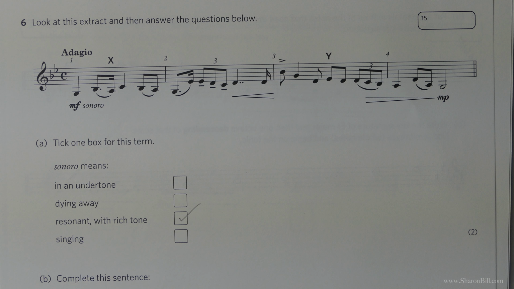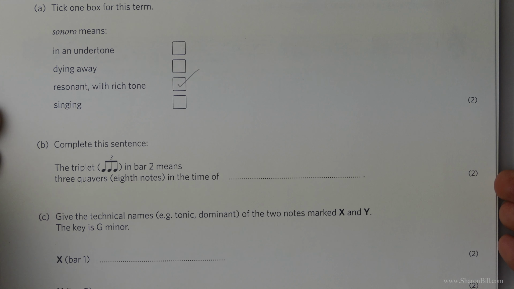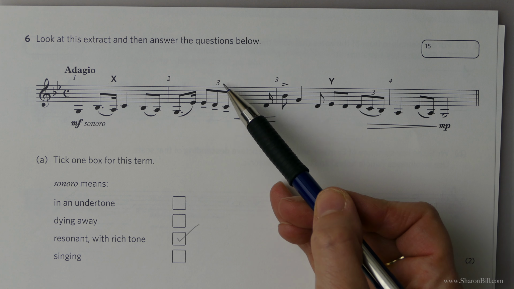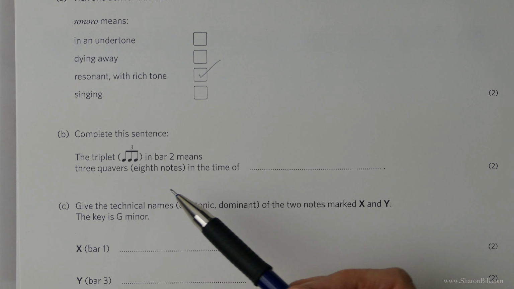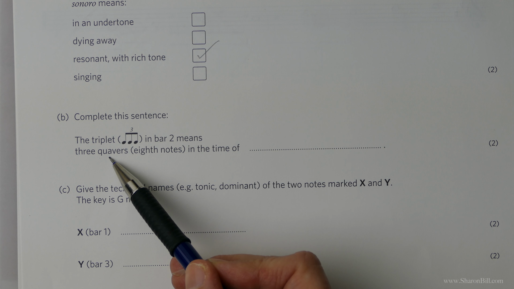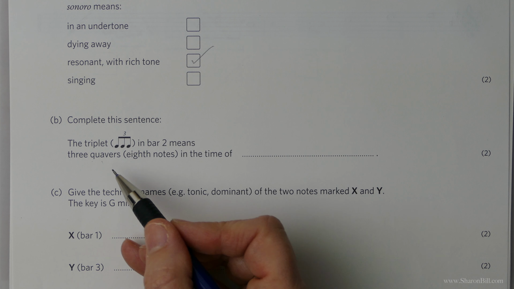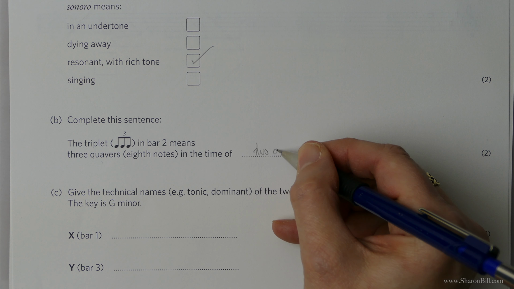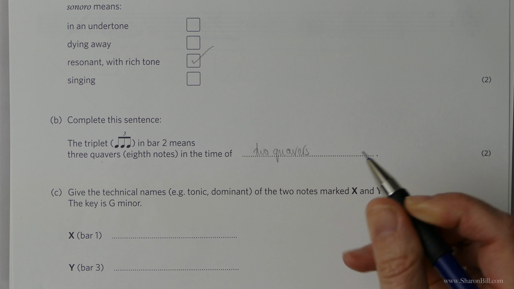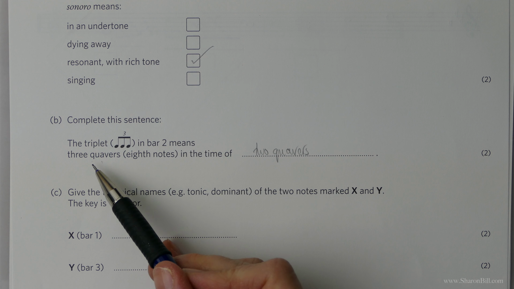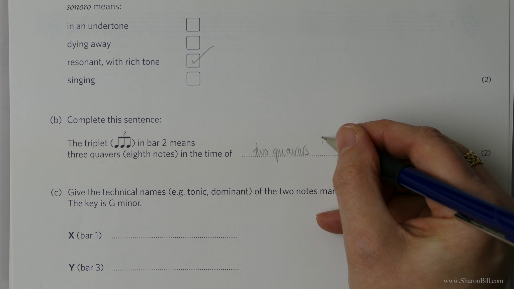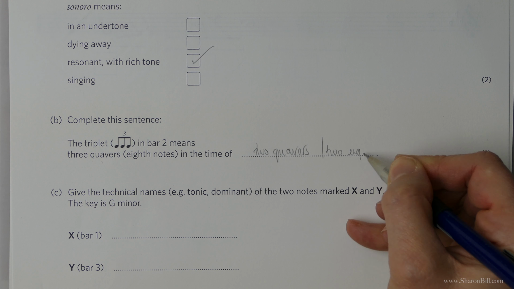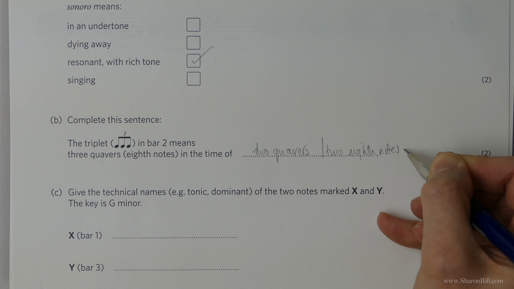So now let's carry on and look at question B. The triplet in bar 2, we can see a triplet with this little number 3 here. It means 3 quavers in the time of 2 quavers, or if you prefer the terminology 8th notes, you'd say 3 8th notes in the time of 2 8th notes. So that will be fine.